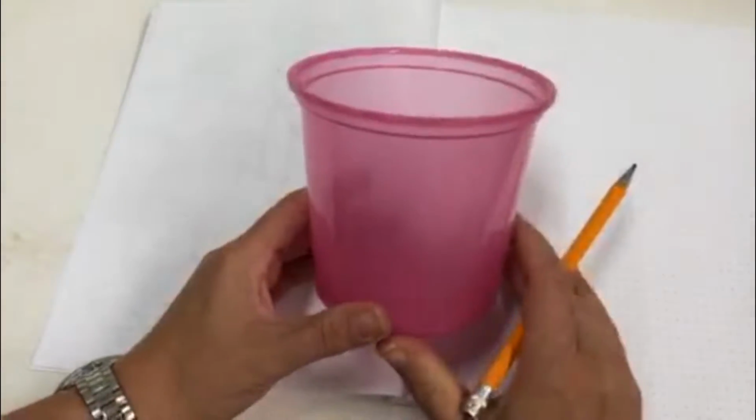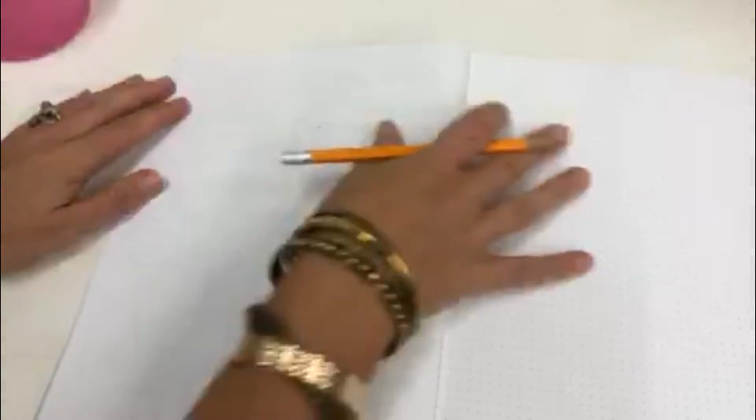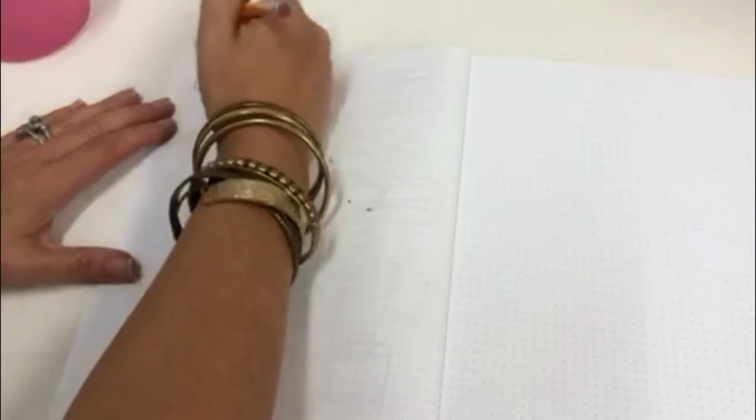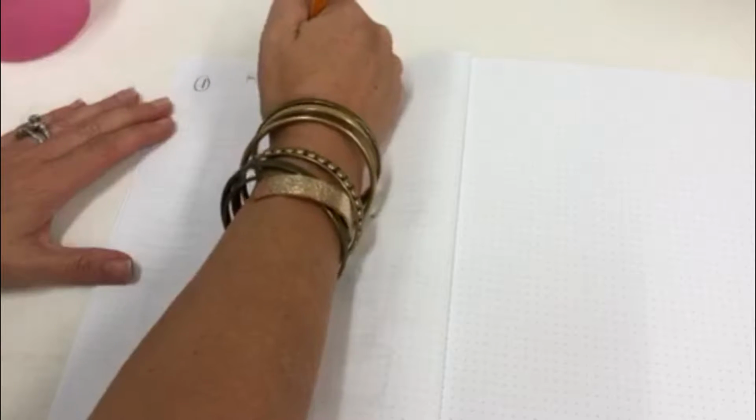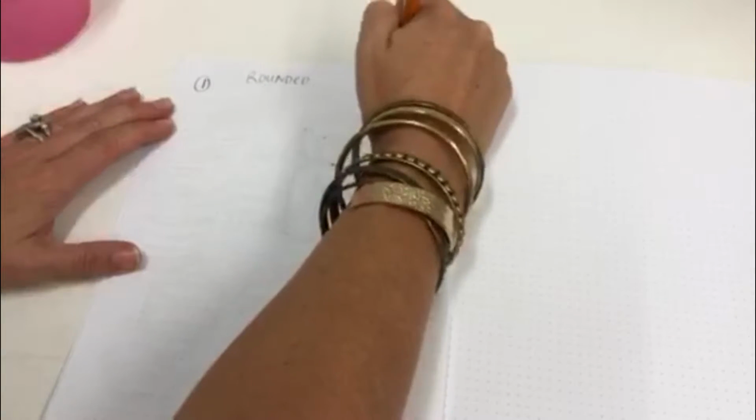Now, there's 4 rules about the cylinder ellipse. I've opened it where I have a spread, so I can do 2 rules here and 2 rules here. What you're gonna do is put a number 1, rounded and pointed.